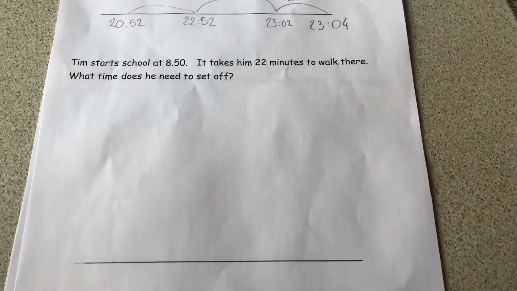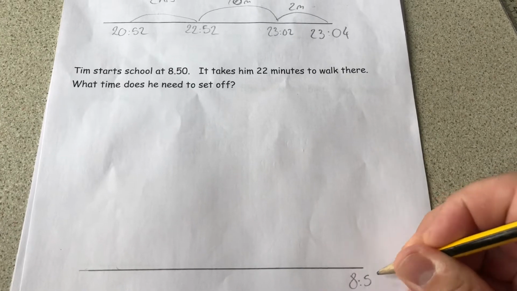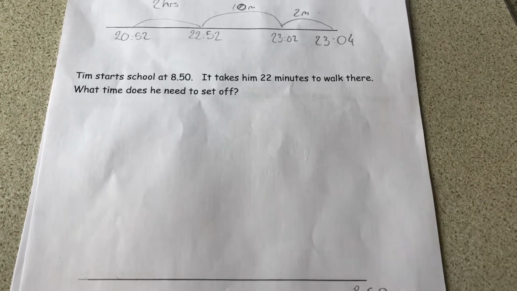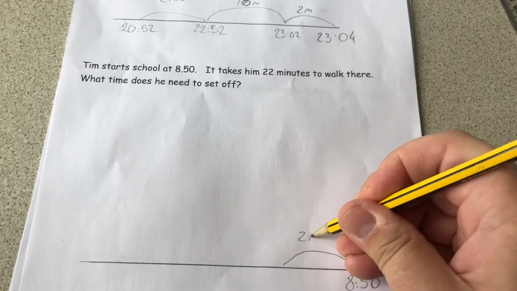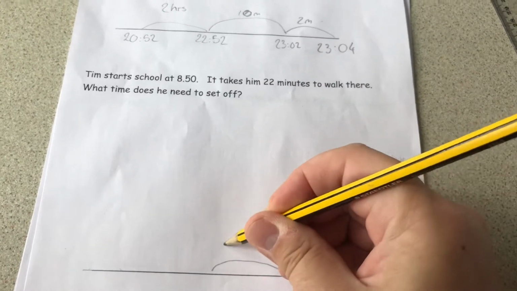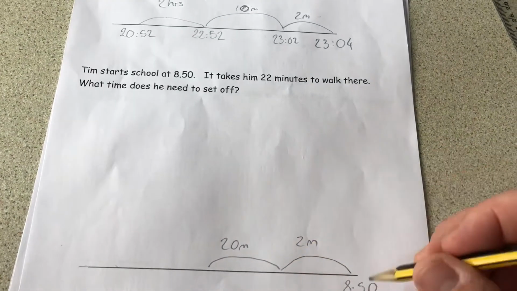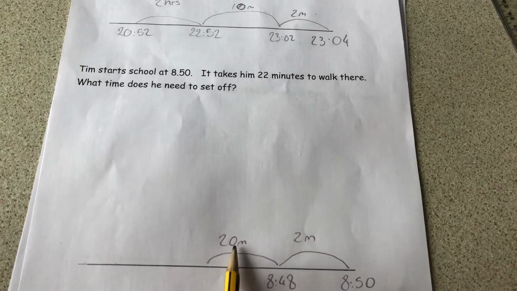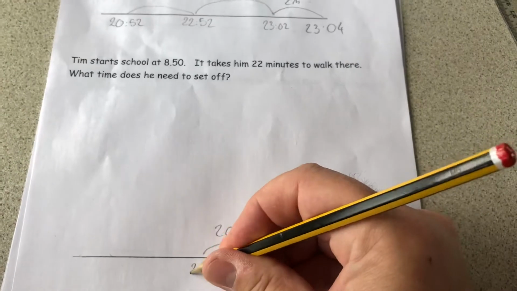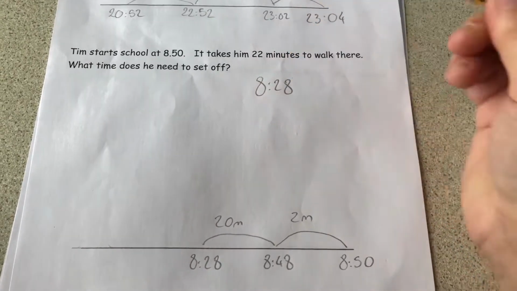Tim starts school at 8:50. It takes him 22 minutes to walk there. What time does he need to set off? So I've got 8:50. I'm taking off 22 minutes, so I'm going to take off my 2 minutes first. Then I'm going to take my 20 minutes. 8:50, take away 2 minutes, 50 take away 2 is 8:48. Take away 20 minutes is 8:28. So that's my answer, 8:28.